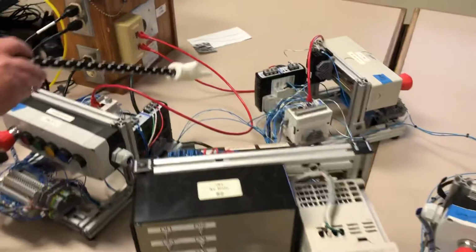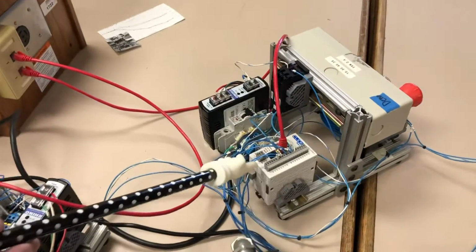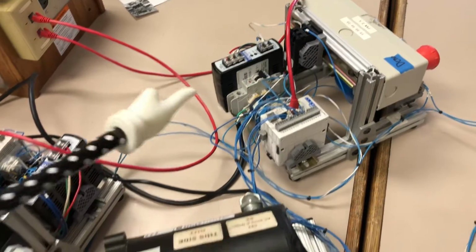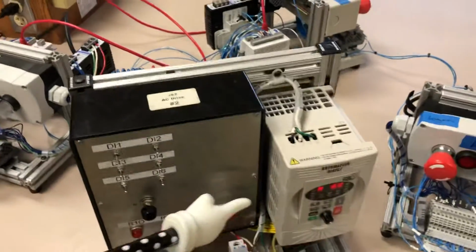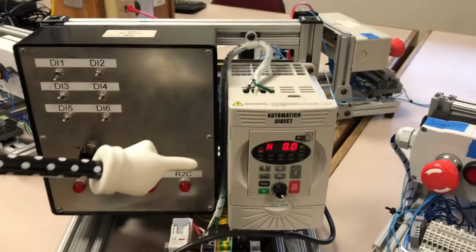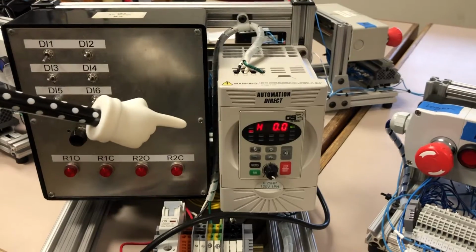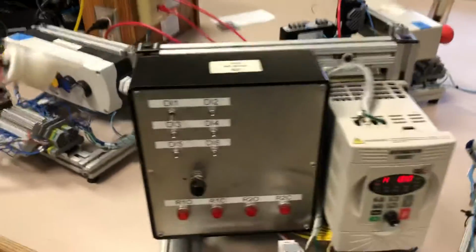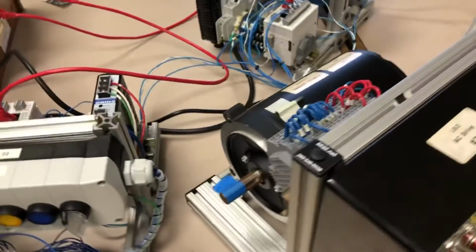Another secondary PLC we are using is controlling a variable frequency drive, which is the Automation Direct GS2. The frequency drive is controlling the motor that will turn it on and off.